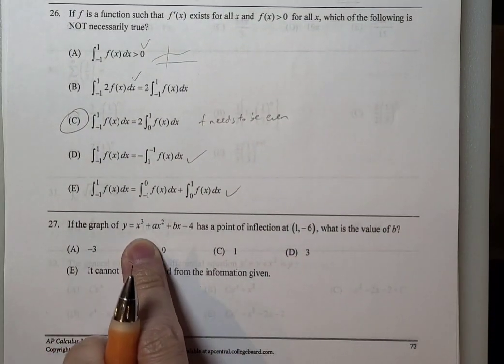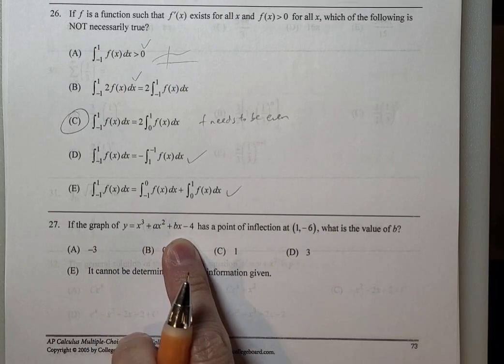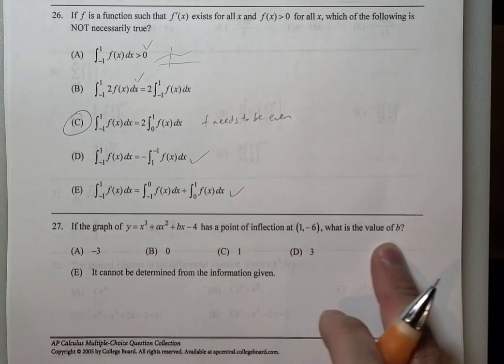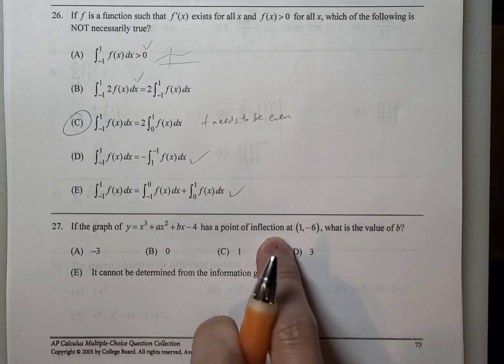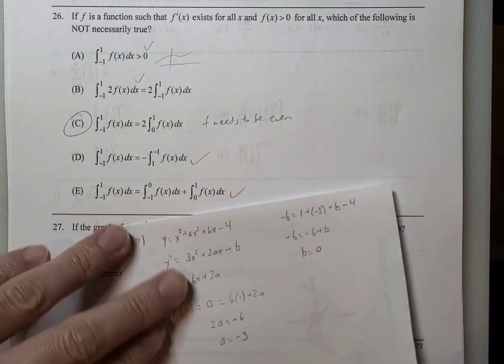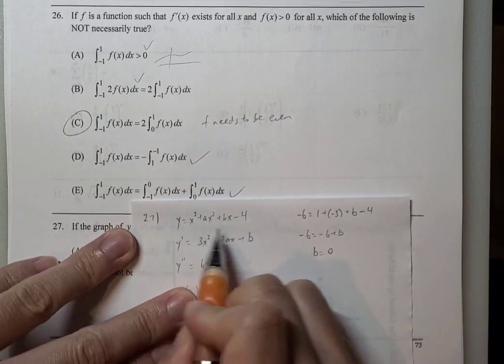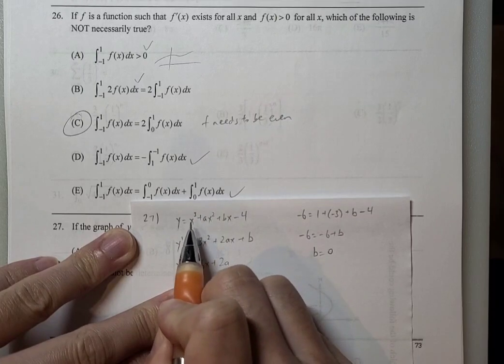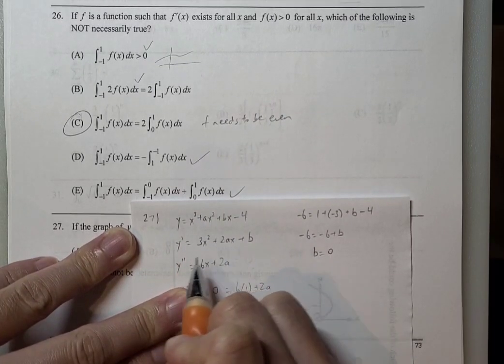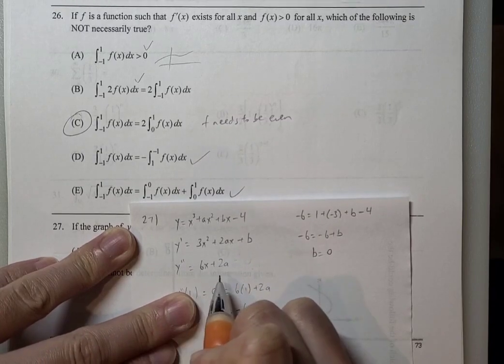If the graph y = x cubed plus ax squared plus bx minus 4 has a point of inflection at (1, -6), what's the value of b? Point of inflection should signal the second derivative. So let's first find the first derivative. If this is y, the first derivative, using the power rule, is 3x squared plus 2ax plus b. The second derivative, power rule again, is 6x plus 2a.